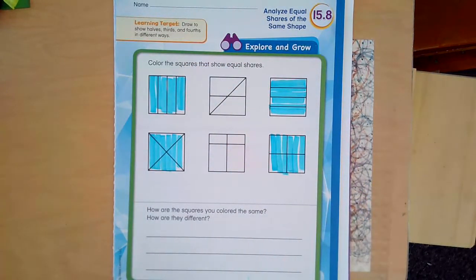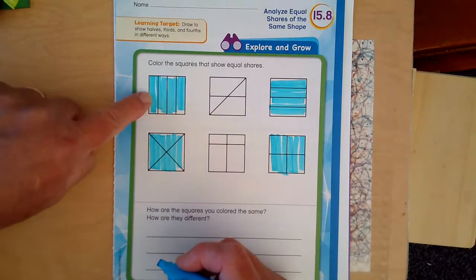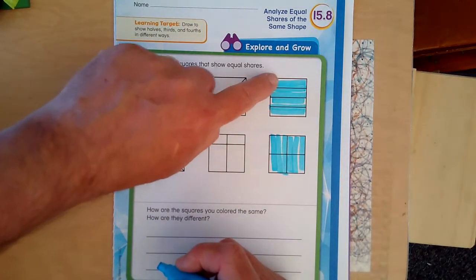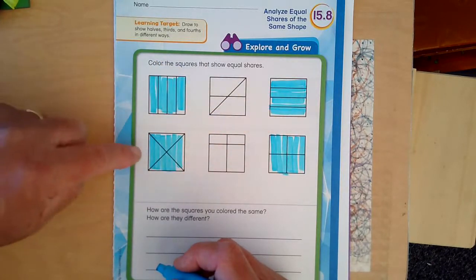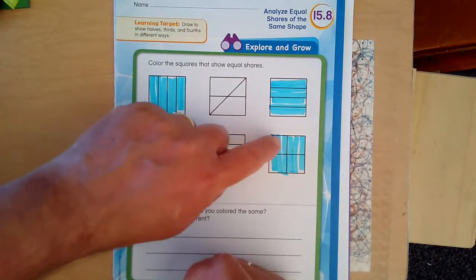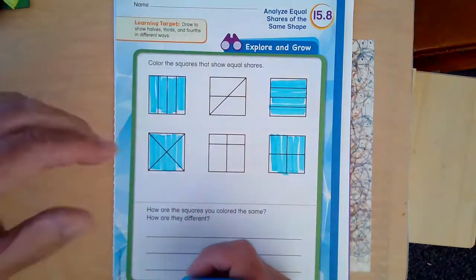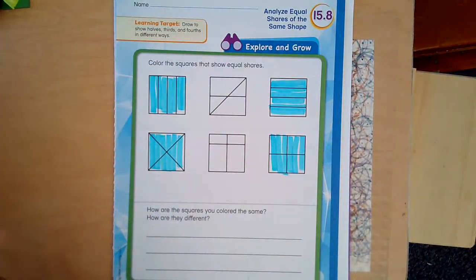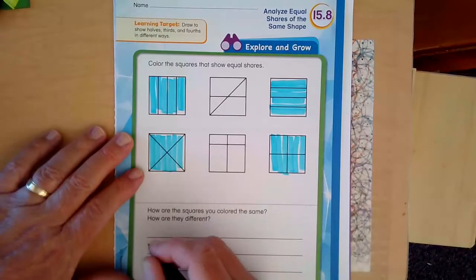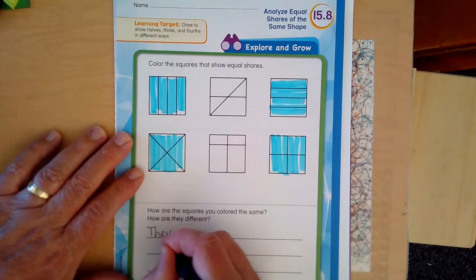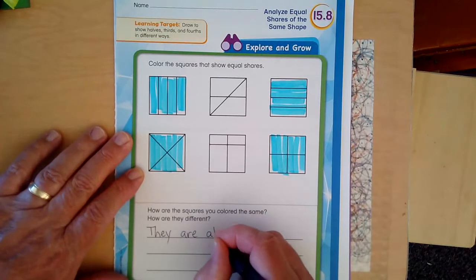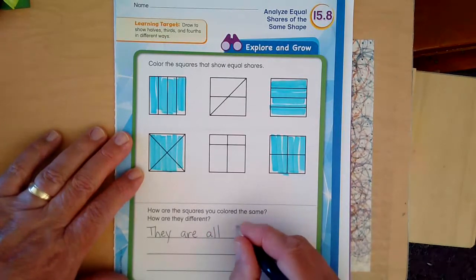All right. So how are the squares you colored the same? How are they different? So they are, well, let's see, 1, 2, 3, 4, 1, 2, 3, 4, 1, 2, 3, 4, 1, 2, 3, 4. They are all fourths.